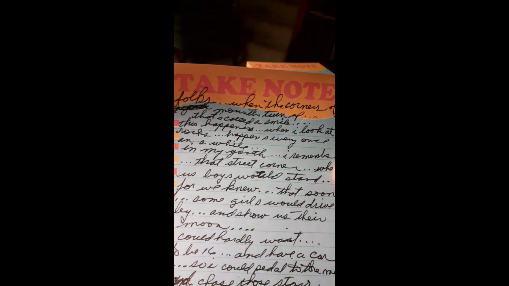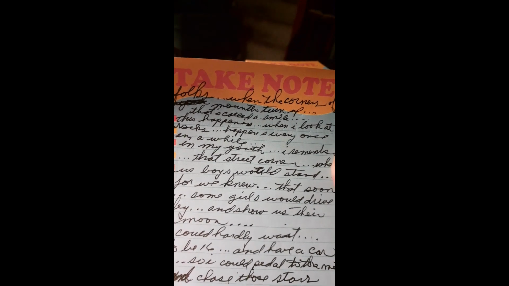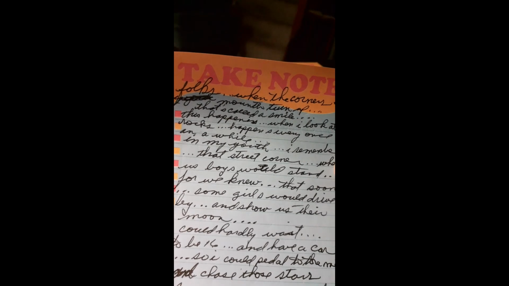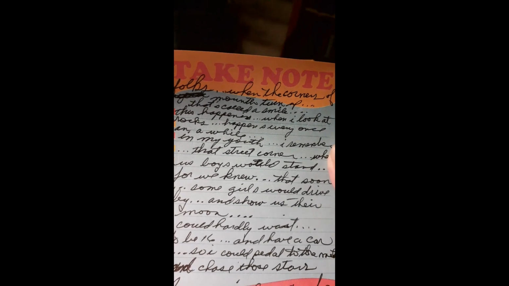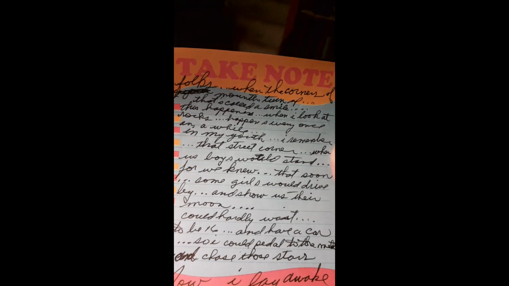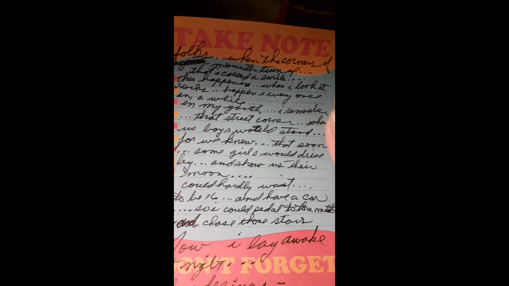Folks, when the corner of my mouth turn up, that's called a smile. This happens when I look at rocks. Happens every once in a while. In my youth, I remember that street corner where us boys would stand. For we knew that soon some girls would drive by and show us their moon. Could hardly wait to be 16 and have a car, so I could pedal to the metal and chase those stars. Now I lay awake at night, wondering what stone will tomorrow give me flight.